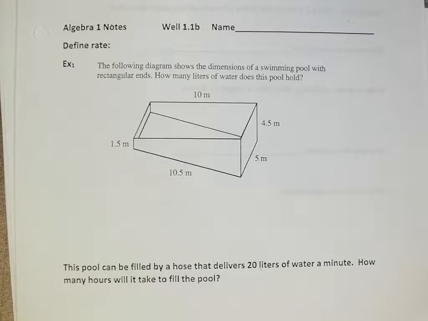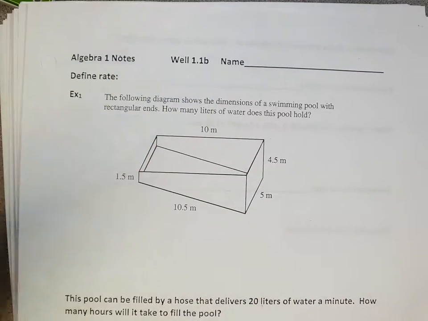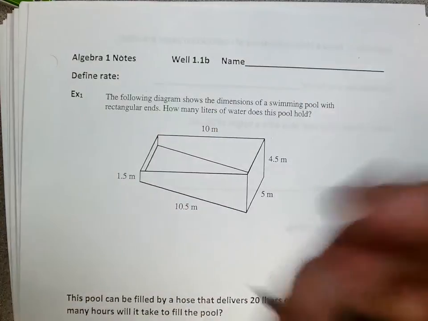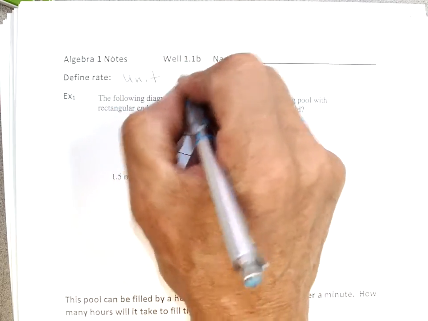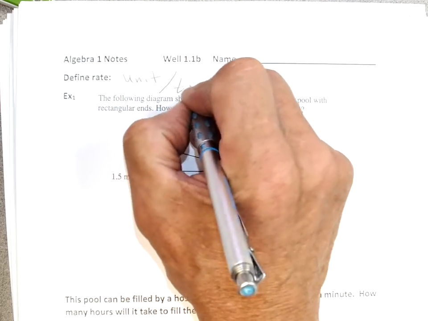Okay, so today let's talk about, first of all, rate. What is a rate? So define rate. Rate is a fraction, okay? But it's got to be some unit in terms of time, whether it's liters per minute, it could be gallons per second, right? So it's going to be some unit of measure, some unit per time, okay?